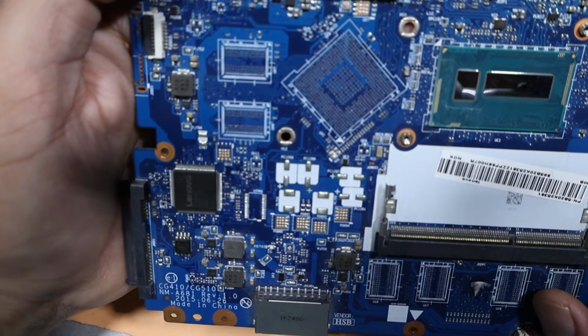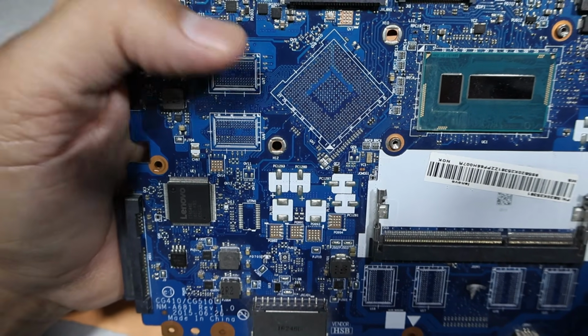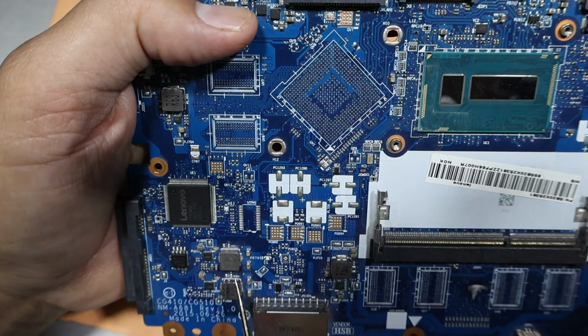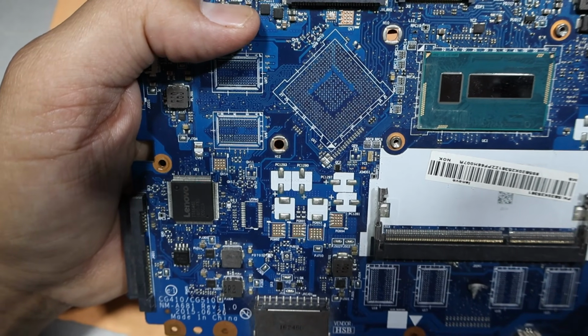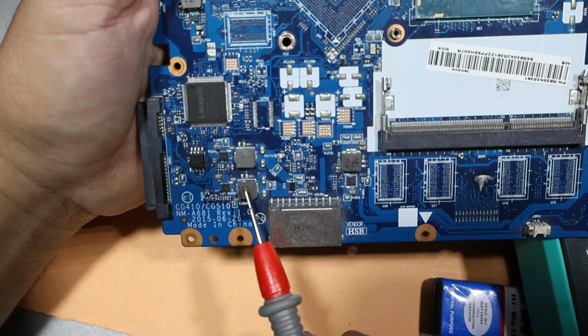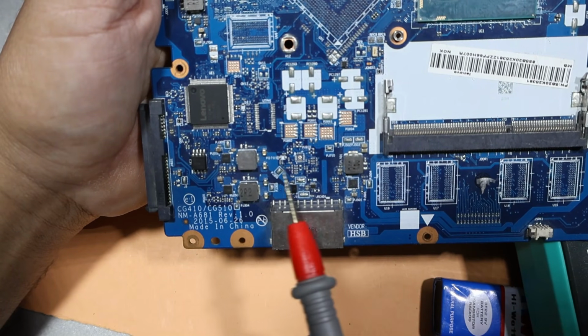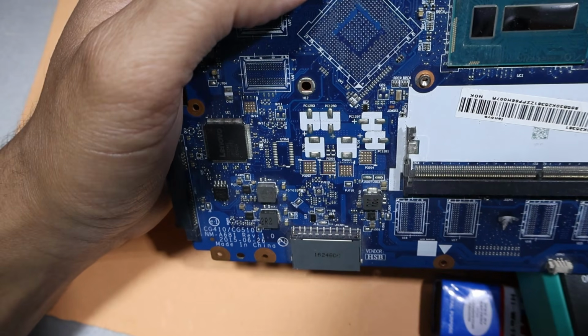So I hope you understand. This is very important, especially for beginners, because without knowing how to locate circuits, you can just work randomly on the motherboard. And as I told you, we always locate the circuits using the coils. So I hope you understand. Thank you very much.